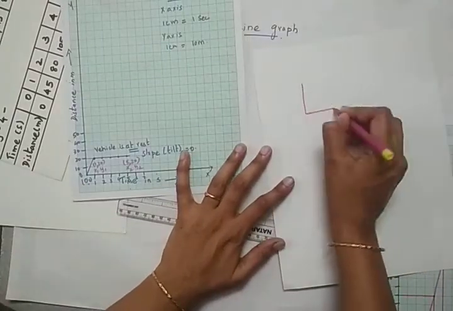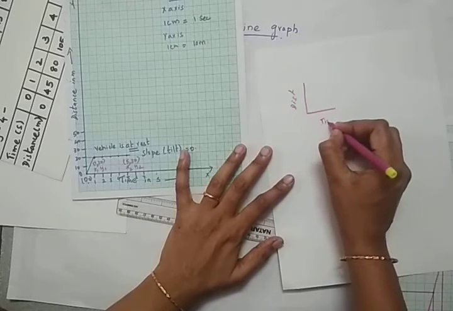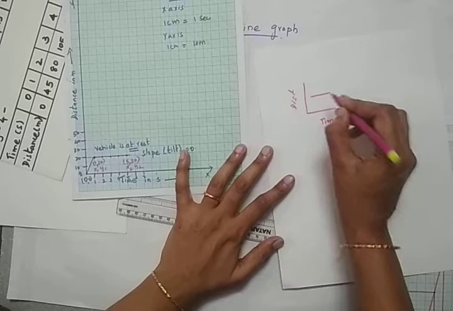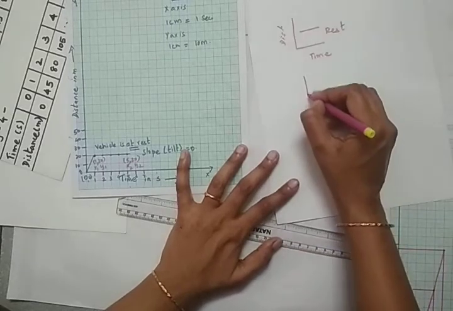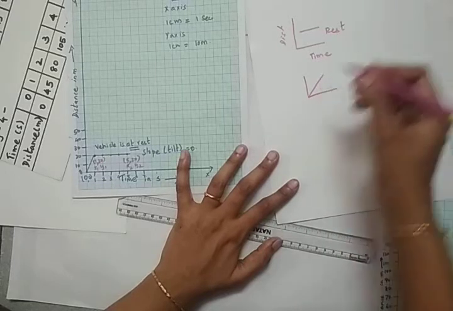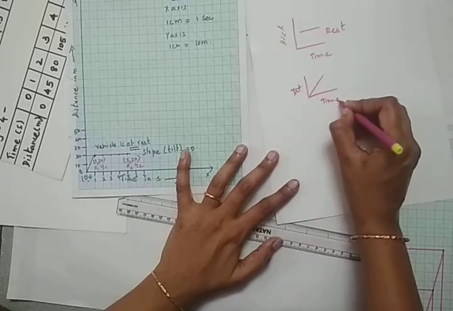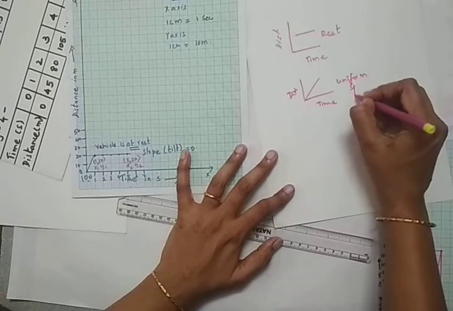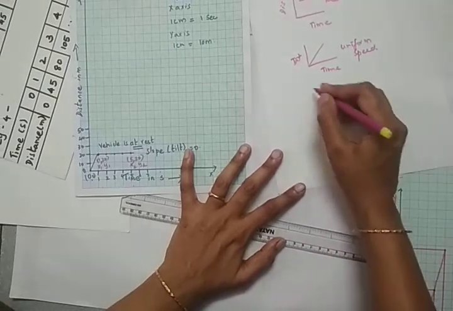For the distance time graph, if the distance is plotted here and time is plotted here, and you get a line graph like this, the object is at rest. Similarly, if you get a line graph like this, then the object is having a uniform speed. The body is moving with a uniform speed, covering equal distance in equal intervals of time, right?